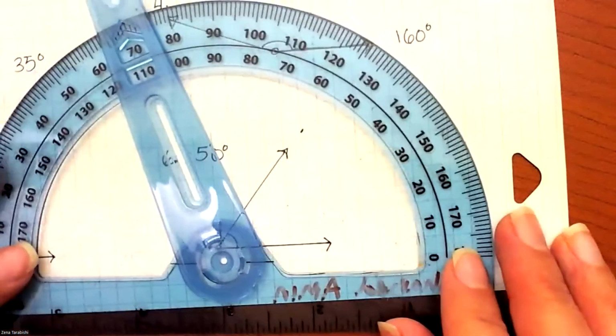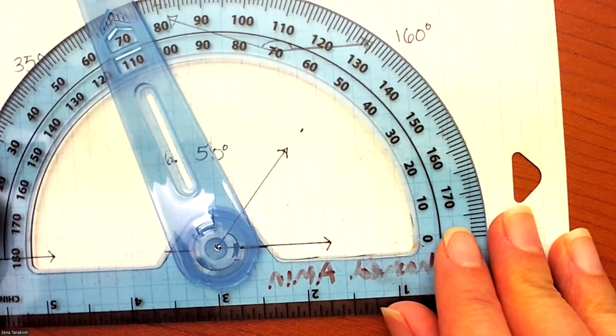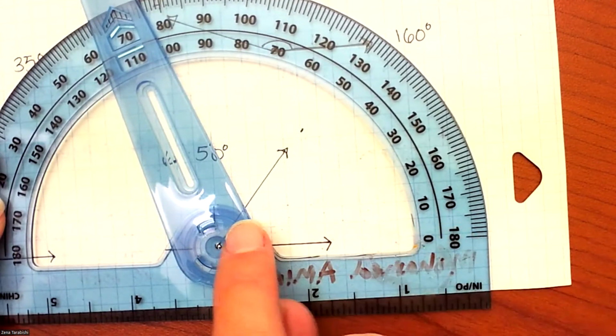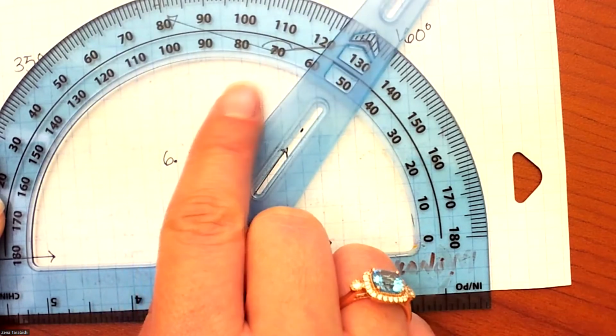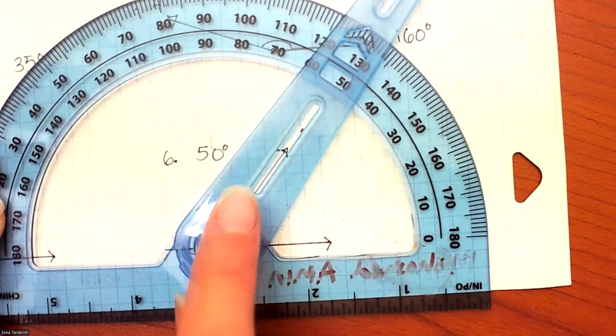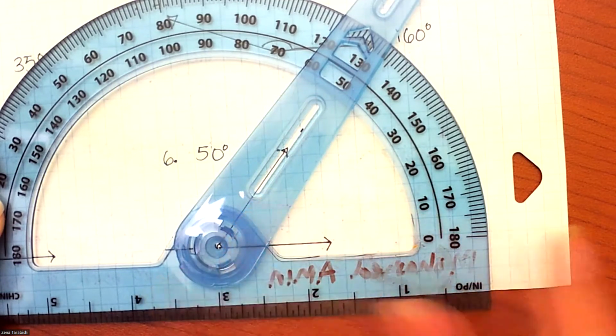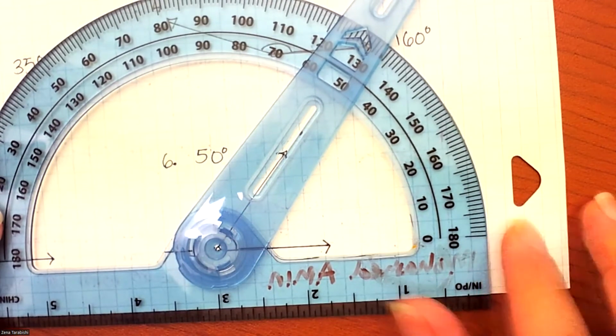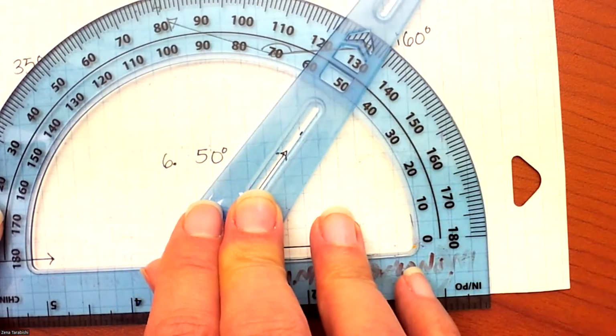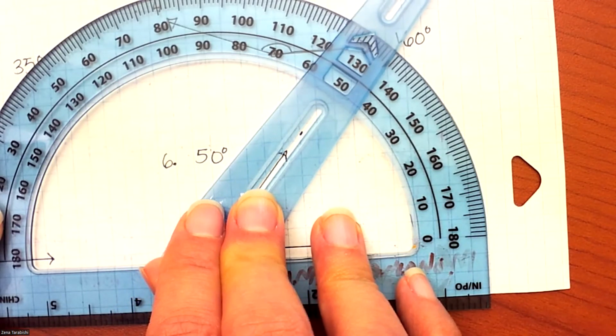Our last one over here, we're going to line up our vertex, line up our line. Again, we're pointing to the inside measurement. So I'm going to swivel this around and I can see that my angle here measures about 50 degrees.